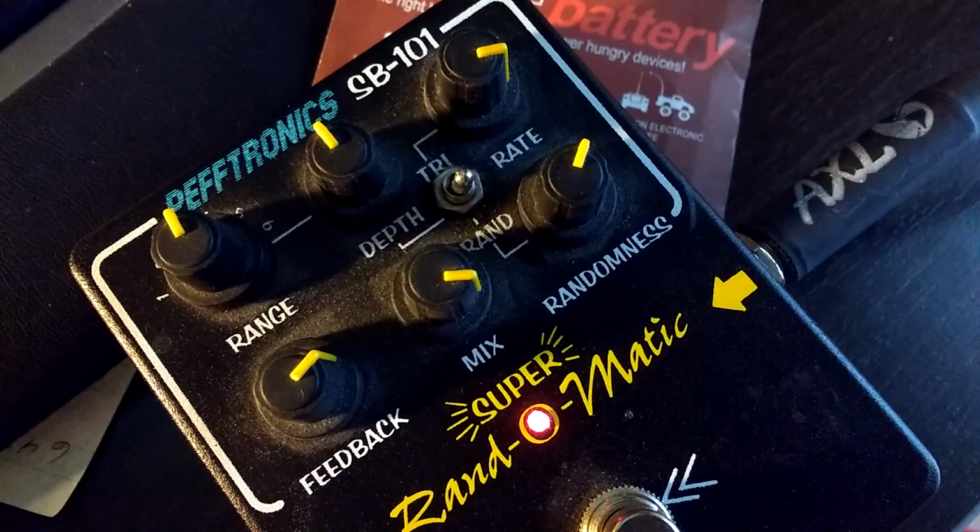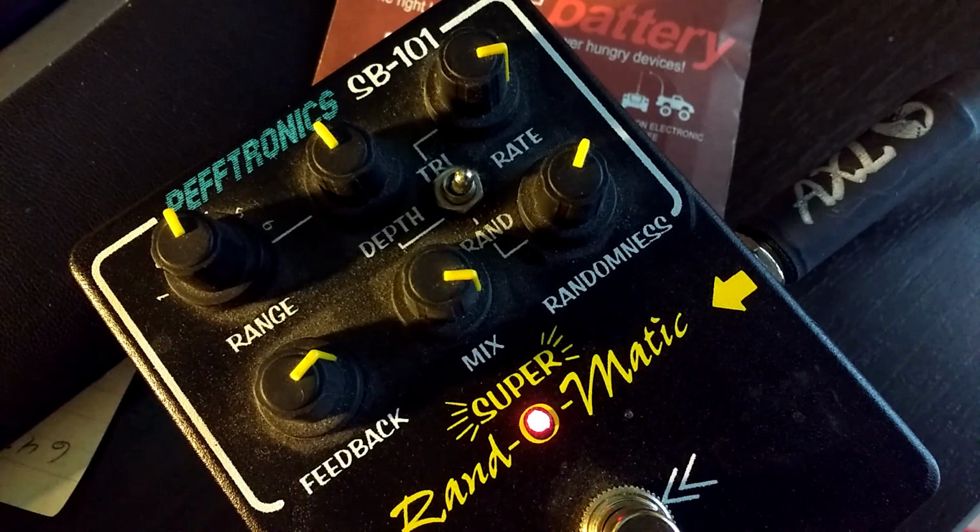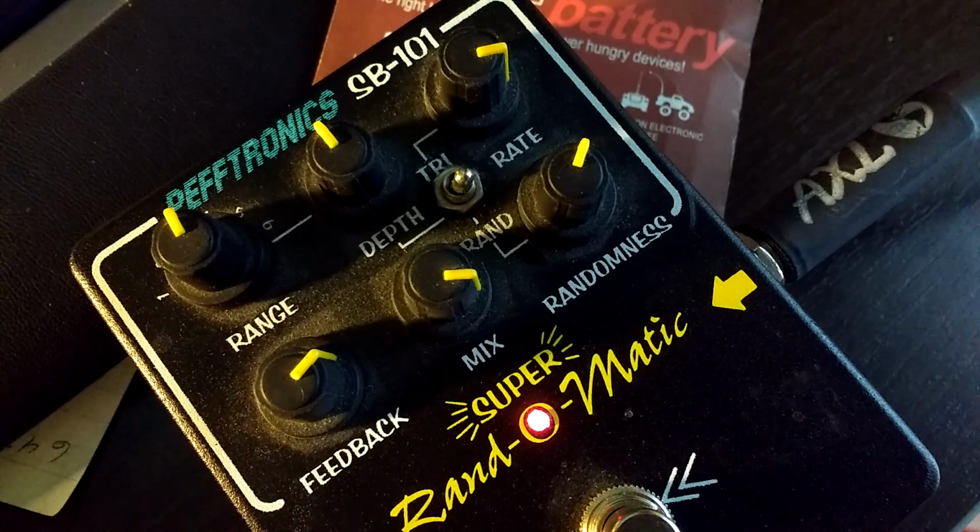So that's just a little taste. Again, this pedal is going to a new home. Don't know who's going to win the auction, but it is a lot of fun. I have to admit I'm not weird enough for this pedal, I think.